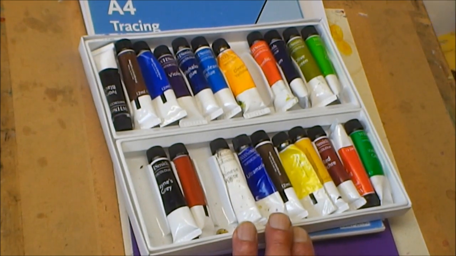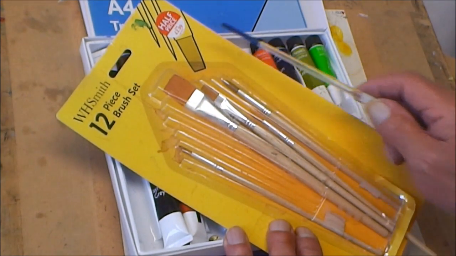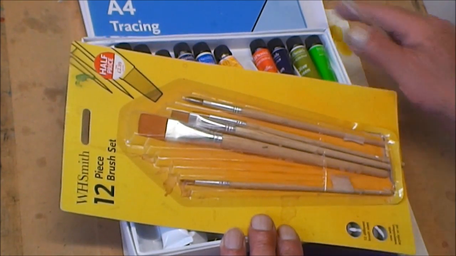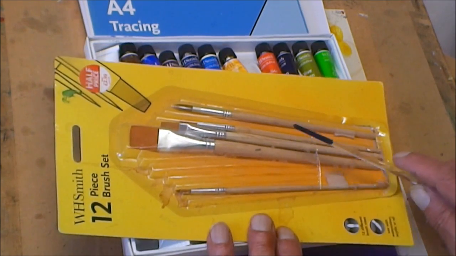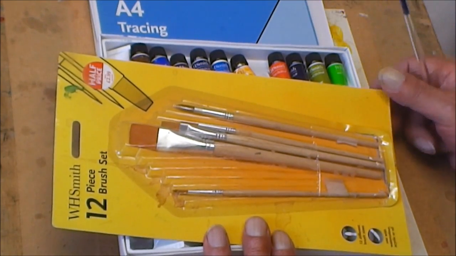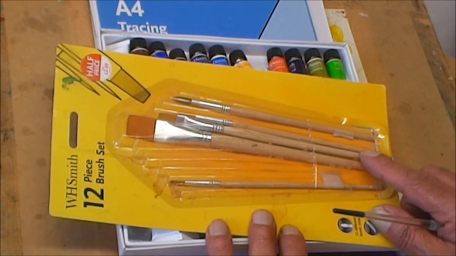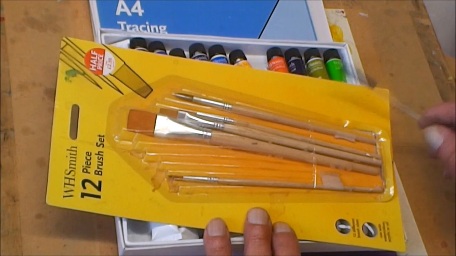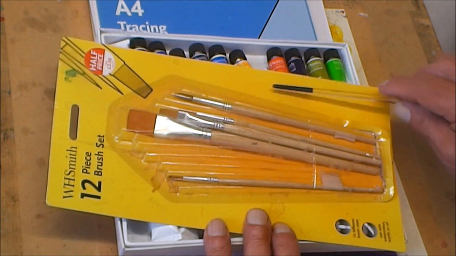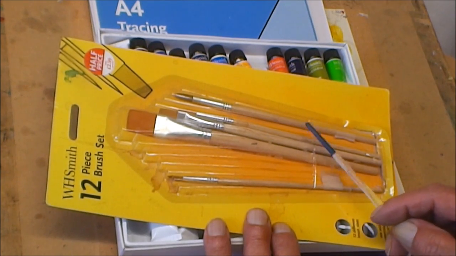I've also got my cheap set of 12 brushes, half price. Now I will be using these during the process, but in all honesty, I will suffer quite a bit using these, but we will go with what we've got, and I will show you as we go some alternative brushes, because if you're following my tutorials, it means you're getting into watercolor painting now. So rather than a set of 12, we'll go for 1 or 2 slightly upgraded brushes.